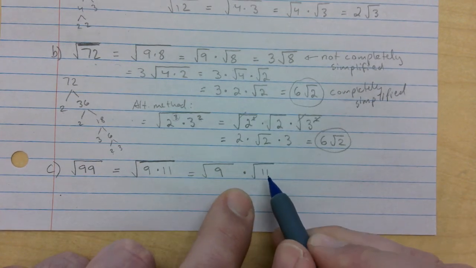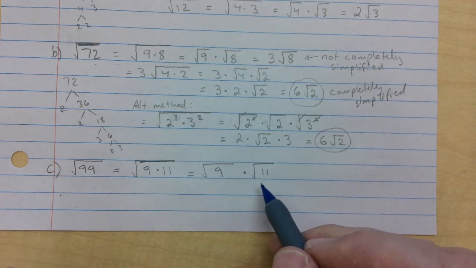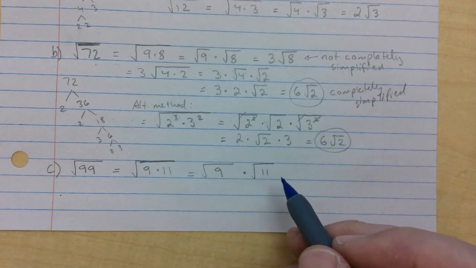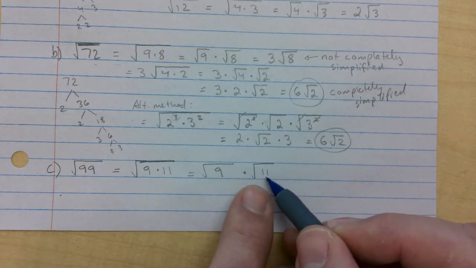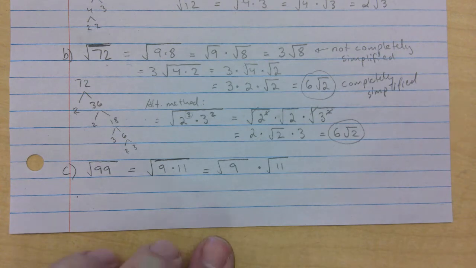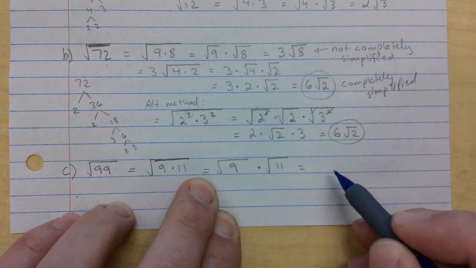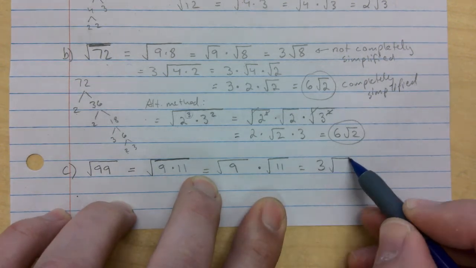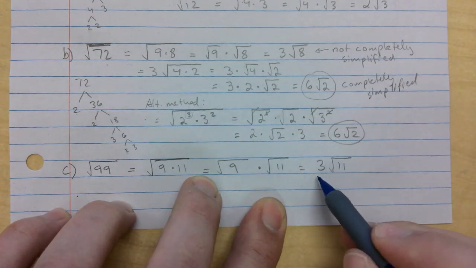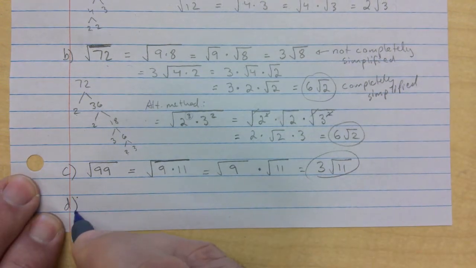And I don't know if you remember, but 11 is a prime number, right? It's 2, 3, 5, 7, 11, 13. So you can't break it down anyways. A prime number is only divisible by 1 and itself. So this breaks down into square root of 9 is 3, and square root of 11, well, there's nothing you can do, and it's done. It's simplified there.